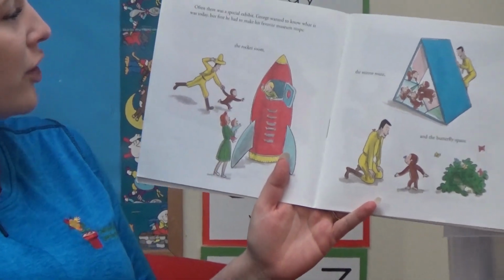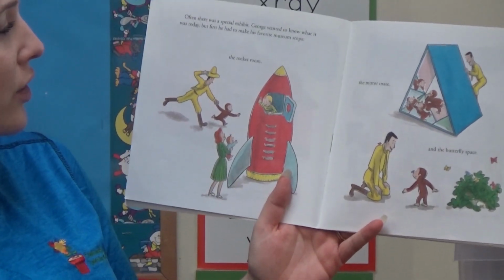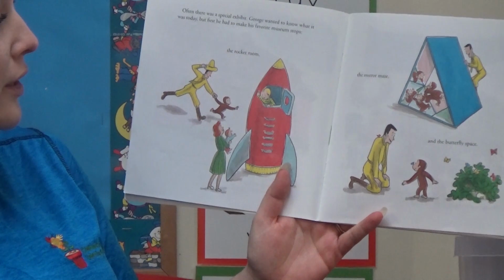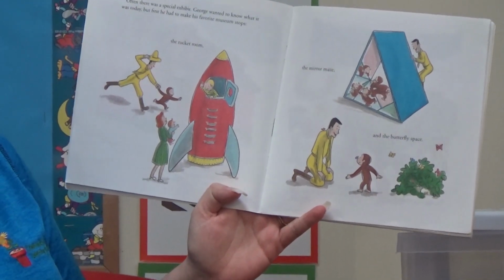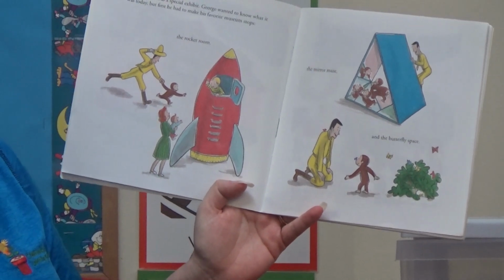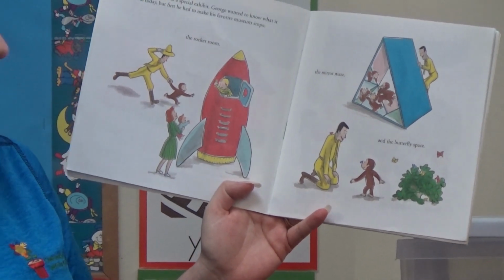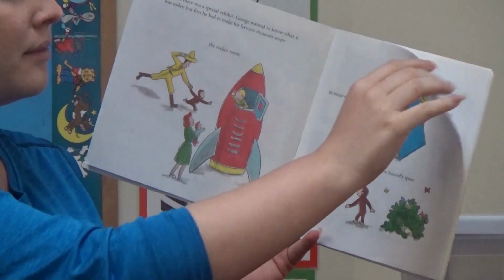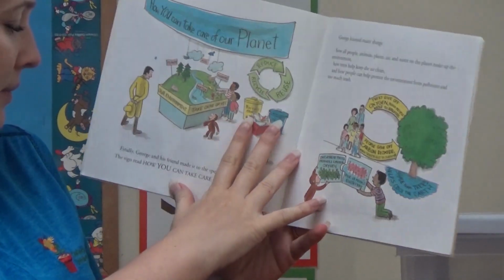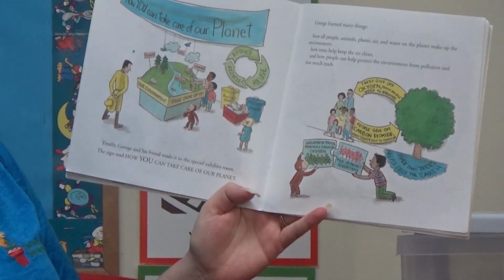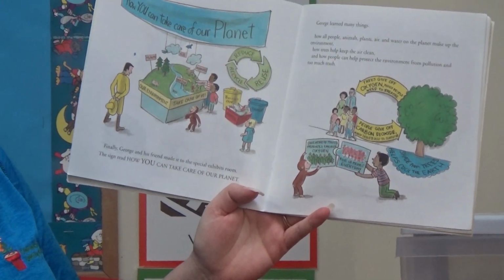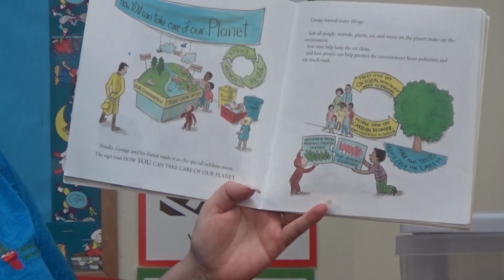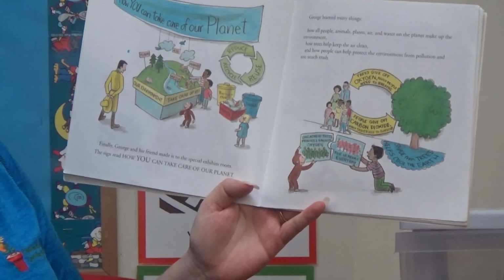Often there was a special exhibit. George wanted to know what was in it today, but first he had to make his favorite museum stops: the rocket room, the mirror maze, and the butterfly space. Finally, George and his friend make it to the special exhibits room. The sign read, "How you can take care of our planet."